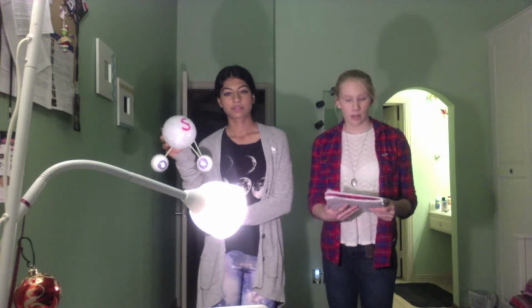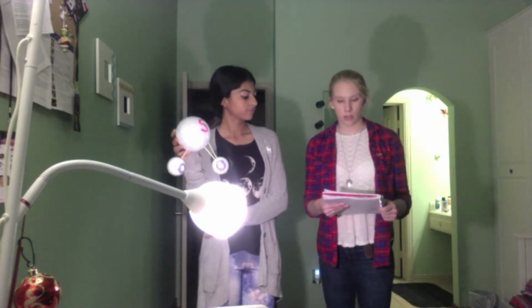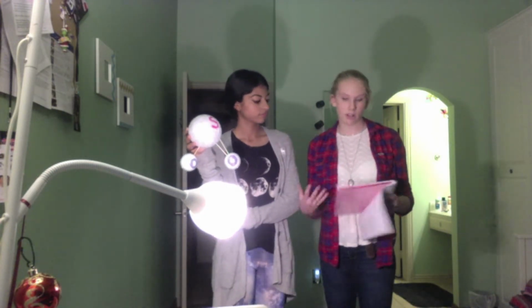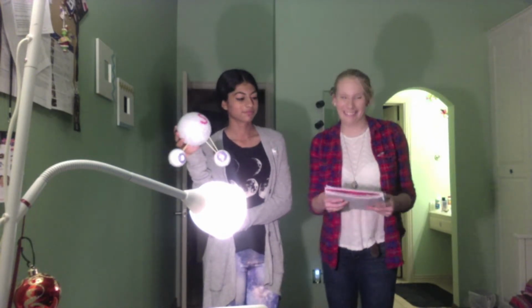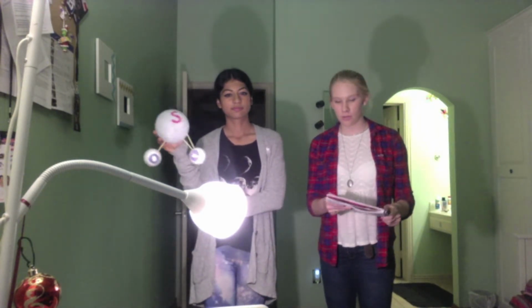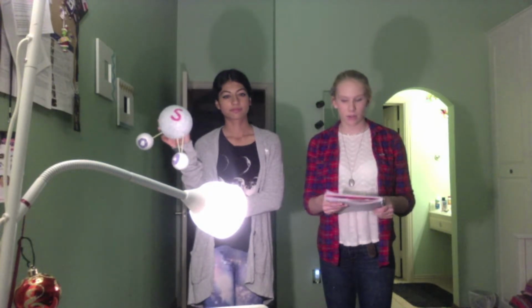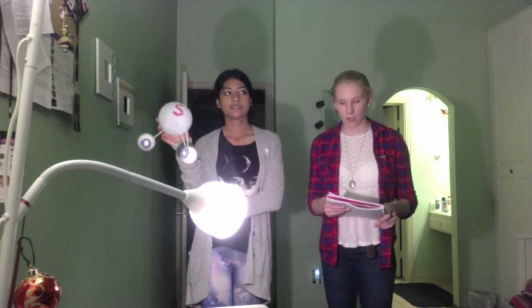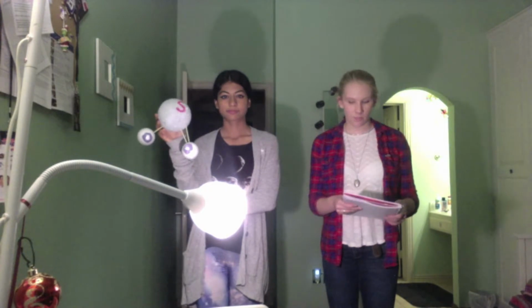And there's ionic bonding, which is the strongest type of bond, and it's a bond in which one or more electrons from one atom are removed and attached to another atom, resulting in positive and negative ions, which can attract each other. So it's the transfer of electrons between a metal and a nonmetal.